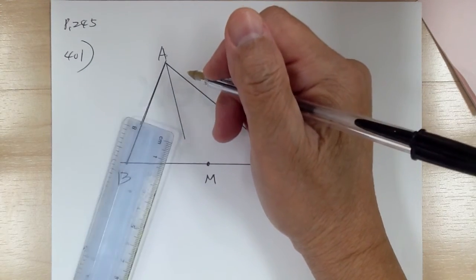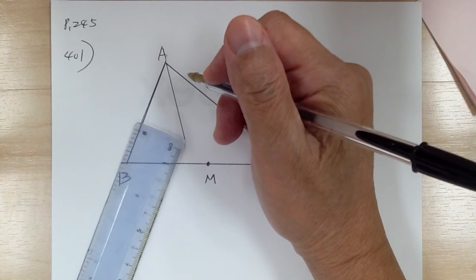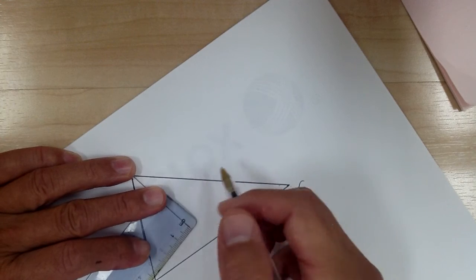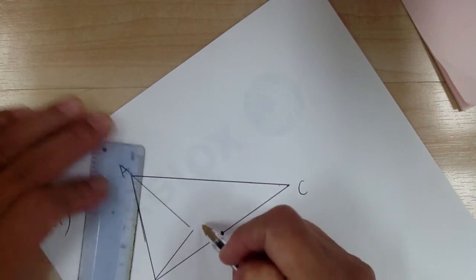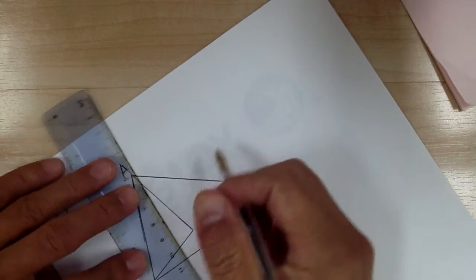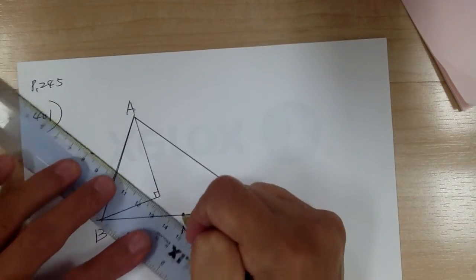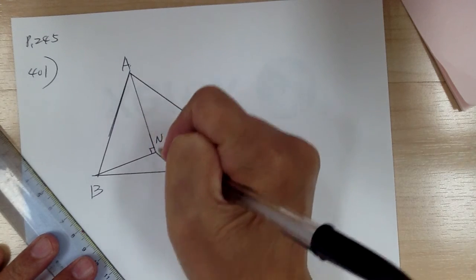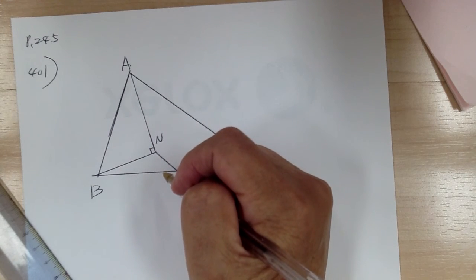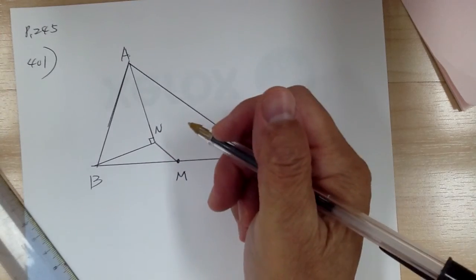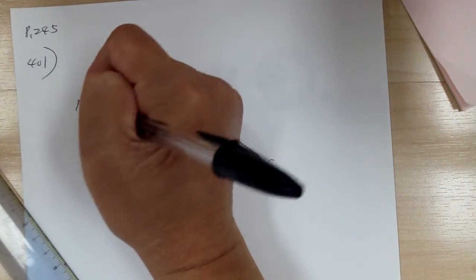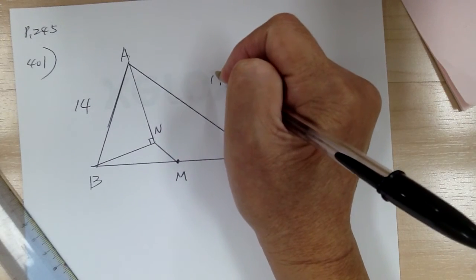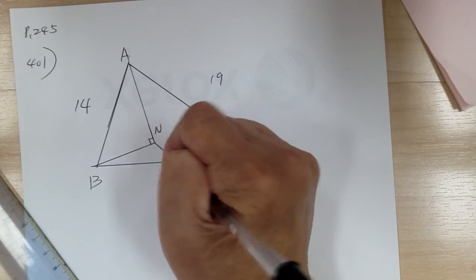BN and AN are perpendicular. If sides AB and AC have lengths of 14 and 19, so AB is 14, AC is 19, find MN. So you're looking for this over here.